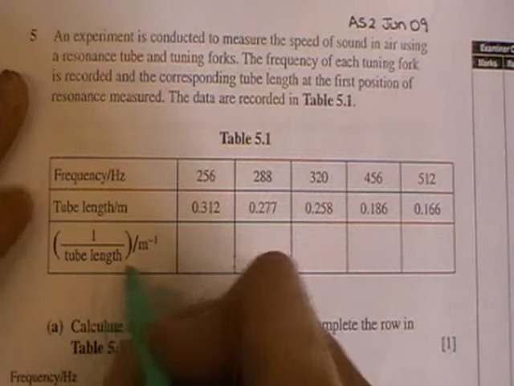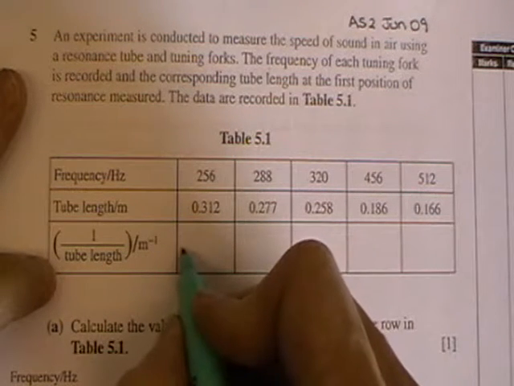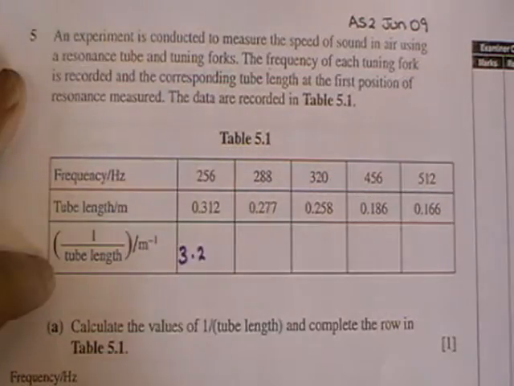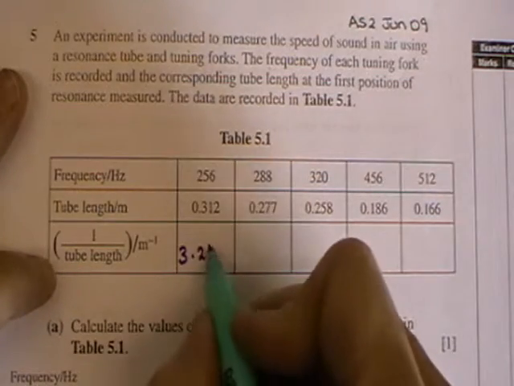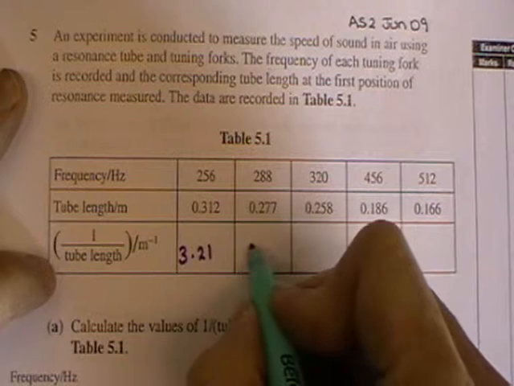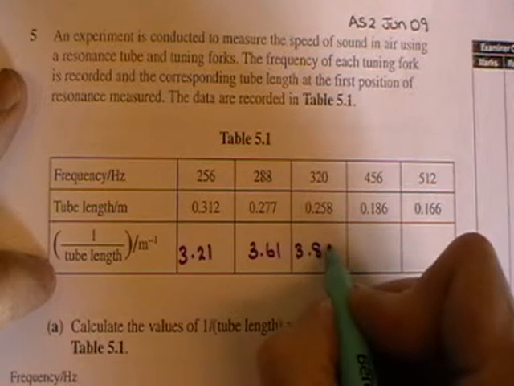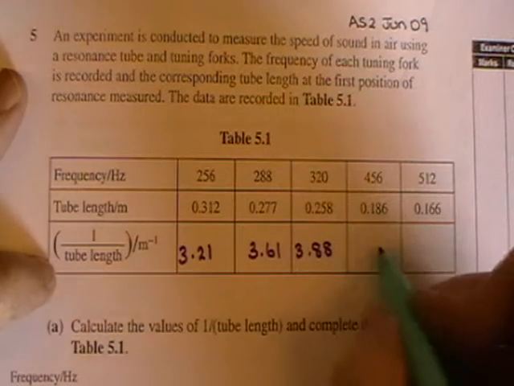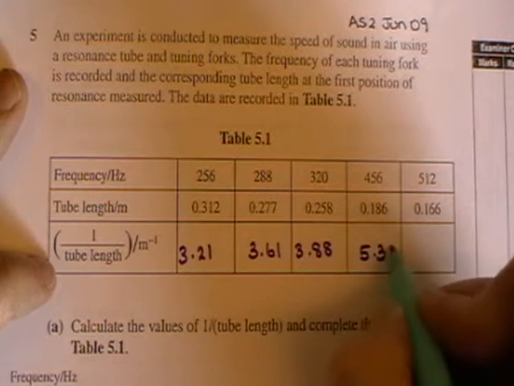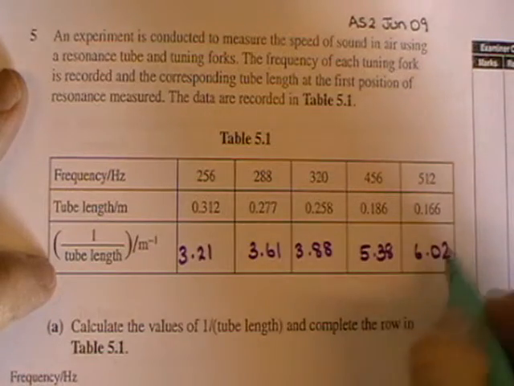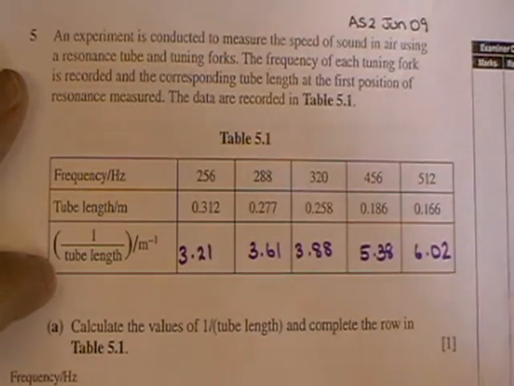And so all you have to do is 1 over the tube length, and that comes out as 3.2. Those are to 3 significant figures, so we'll just put them to 3 significant figures as well. 3.61, 3.88, 5.38, and 6.02. And then part B of the question asks you to plot this onto the graph.